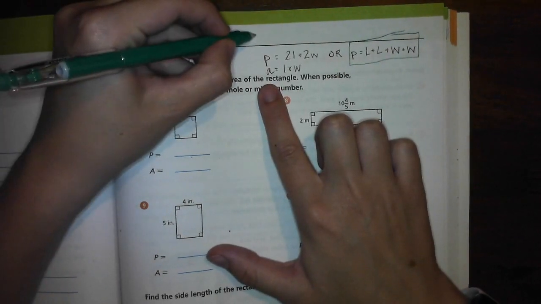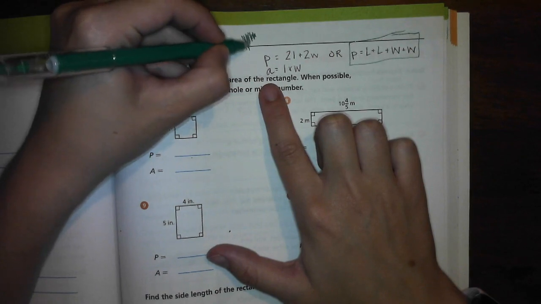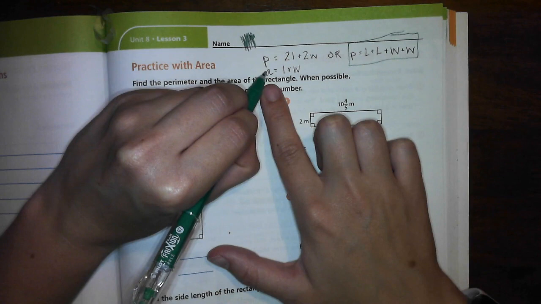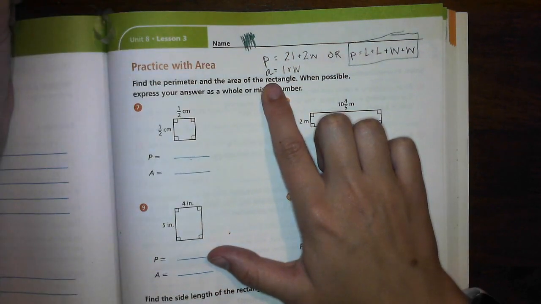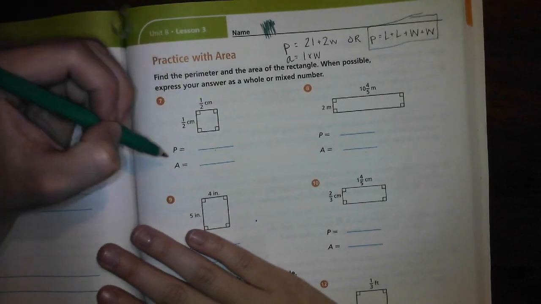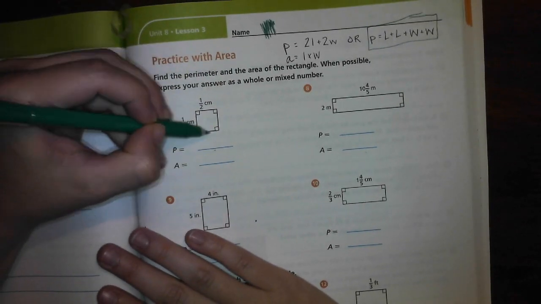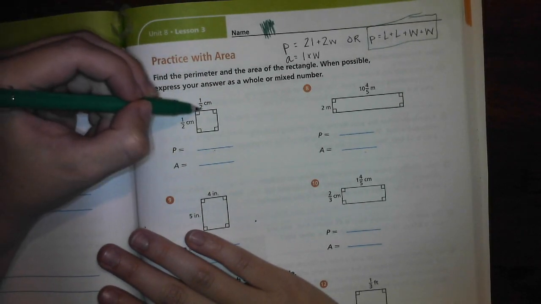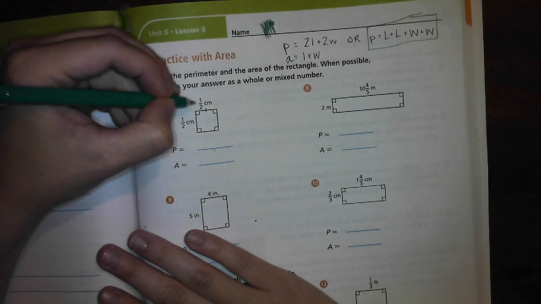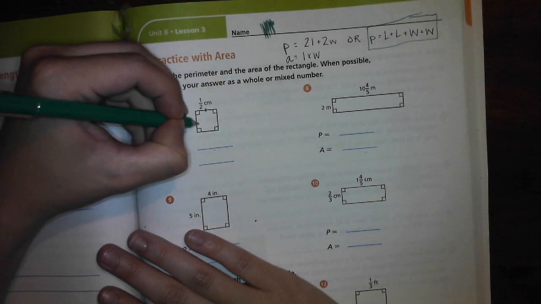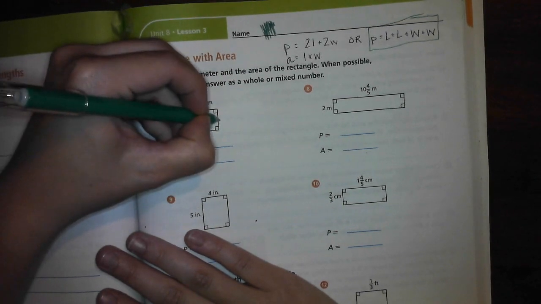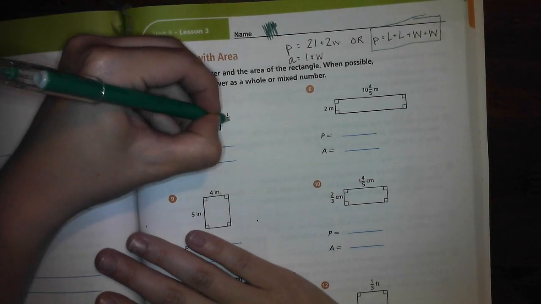Area is how much the total shape covers. So area is the inside, the space inside, and area is equal to length times width. So let's do some of these first. So the perimeter of this shape here, it says the length or the width, whatever you want to call this, is 1/2 centimeter, and this is 1/2 centimeter. This looks like a perfect square, so all of these are going to be 1/2.